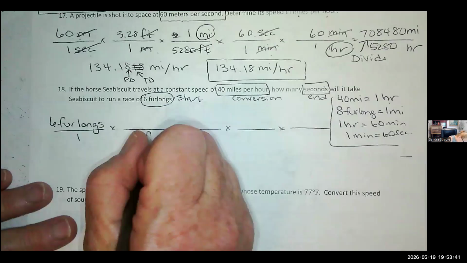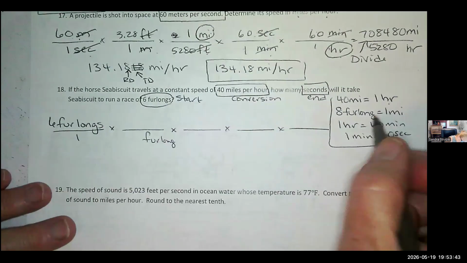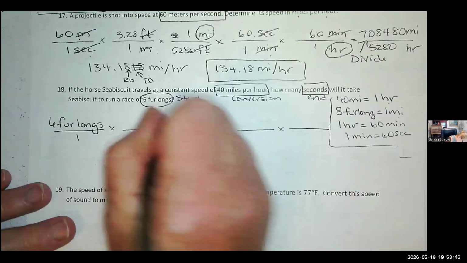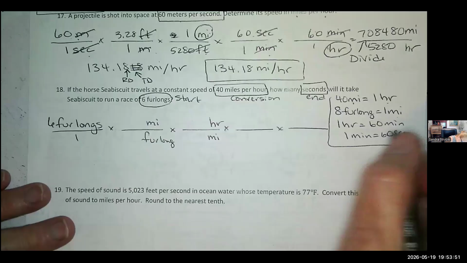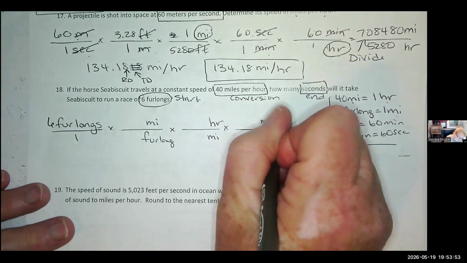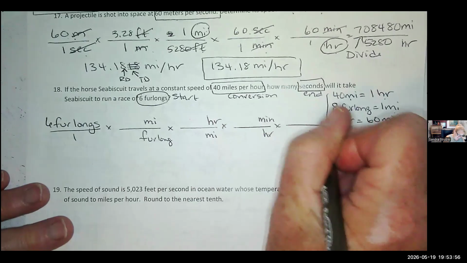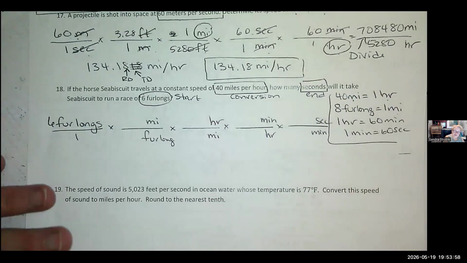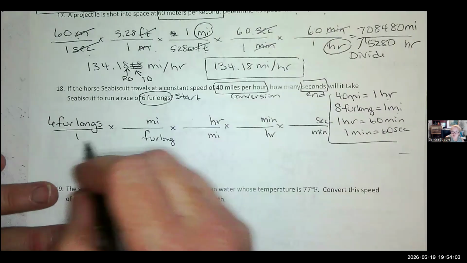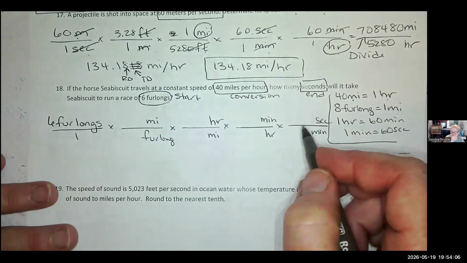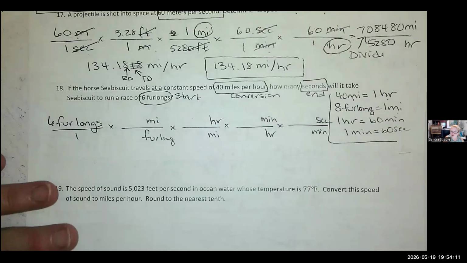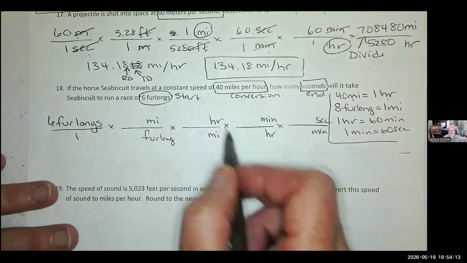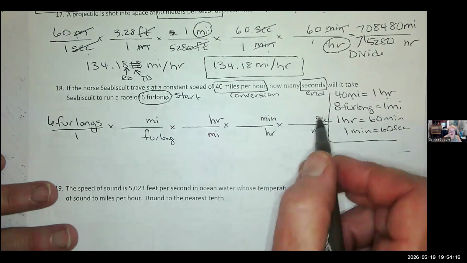And we can go to miles. Then we go from miles to hours. Then we can go from hours to minutes. And then from minutes to seconds. Once I learned this method, it took me no time at all to learn to do this. None. Because it just flows. Furlongs are gone, miles are gone, hours are gone, minutes are gone. We're left with seconds. That's it. It is truly a puzzle.